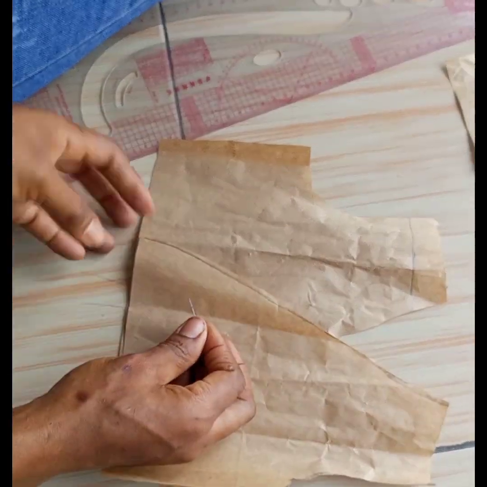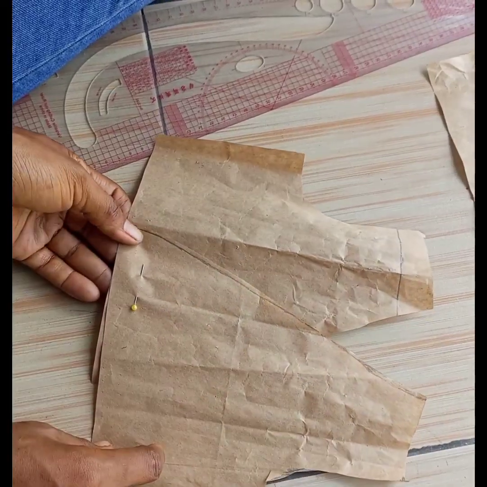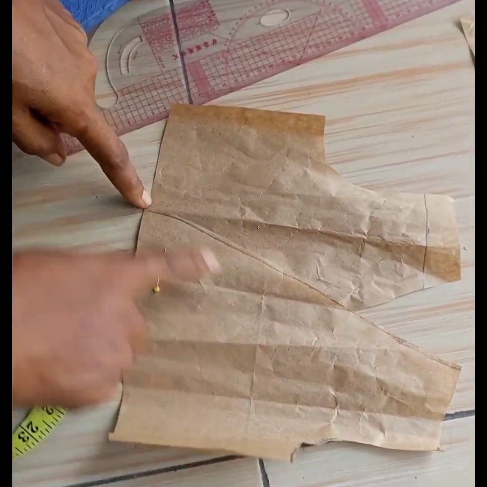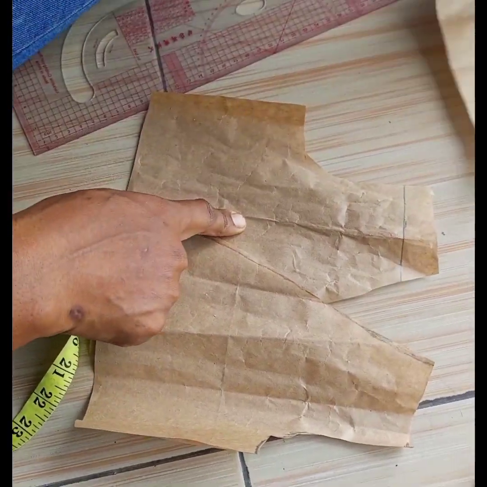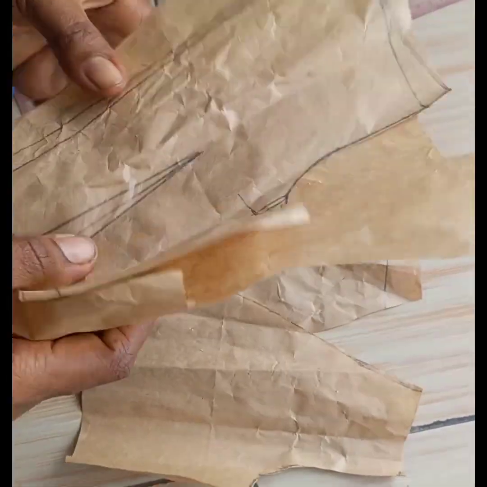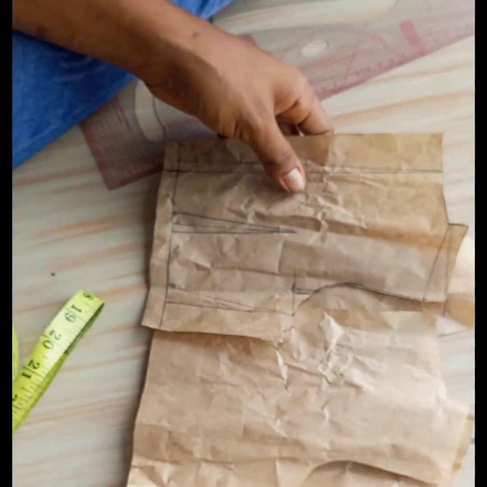So you now hold it down like this. Then I'm going to sew my dart here, and I will sew my dart here. Then I also need to sew my dart and also sew my dart. Then after I finish sewing the dart, I'll come back and show you how it looks.